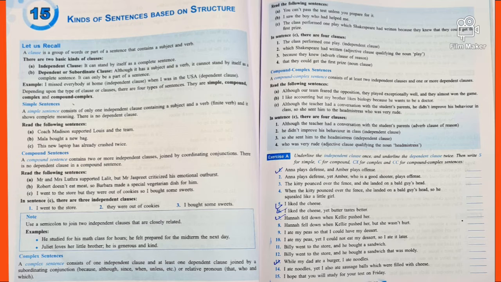फॉर एग्जाम्पल, I missed everybody at home, when I was in the USA. So this sentence consists of one independent clause and one dependent clause. Independent clause is I missed everybody at home. It is giving a complete meaning. Whereas when I was in the USA, अगर इसको अलग किया जाए तो do you get the whole meaning of the sentence? When I was in the USA, you were in the USA, then what? The complete meaning is not coming out of the sentence. So it is a dependent clause.